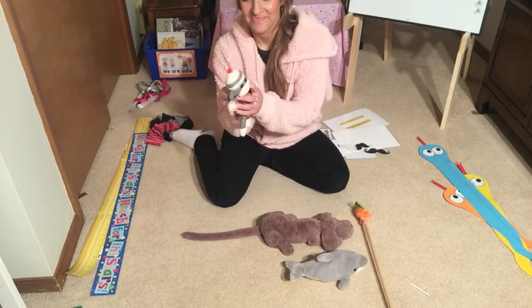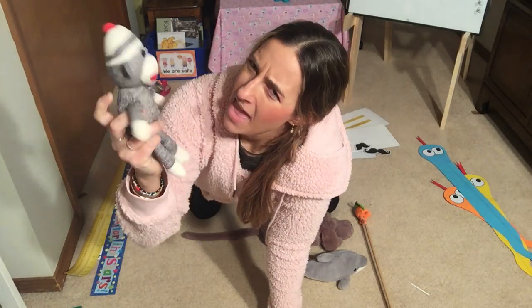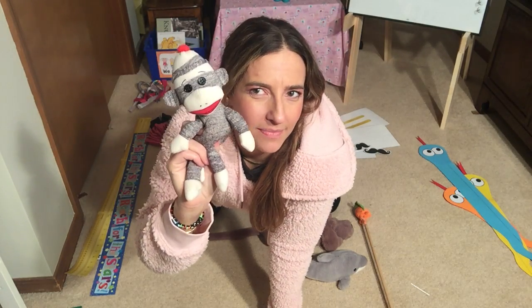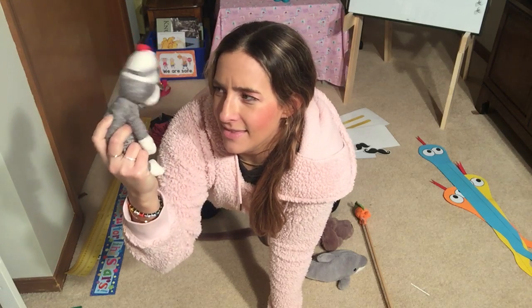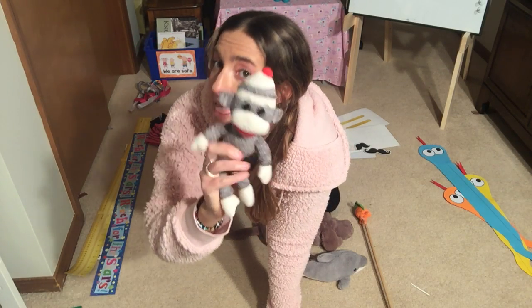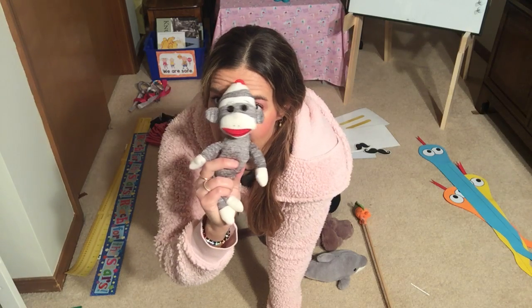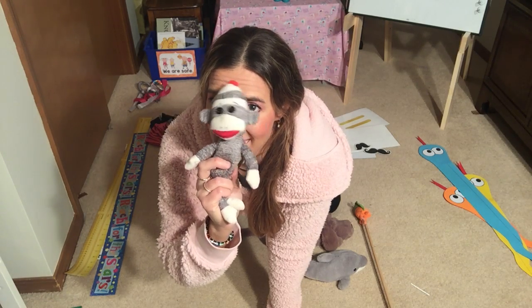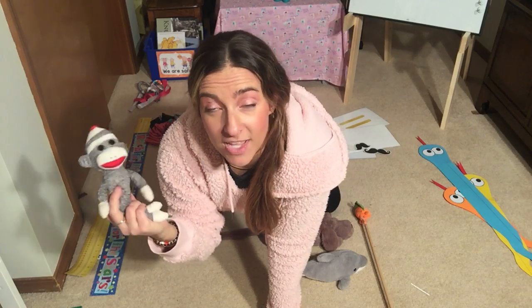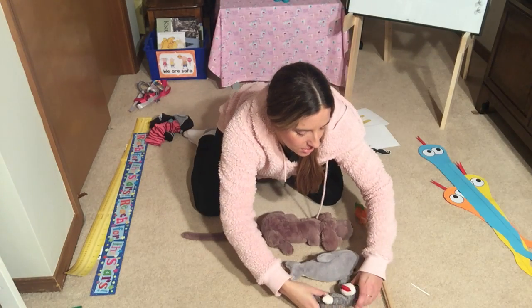Now, hey guys, have you met Wasabi Monkey? I think they met me. I think you guys met Wasabi Monkey. If you haven't, Wasabi Monkey flies around the room at night. One of our magic pets in our classroom.